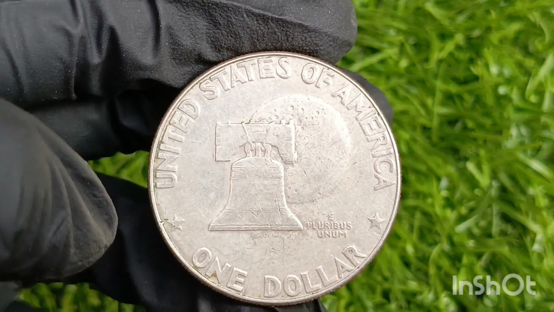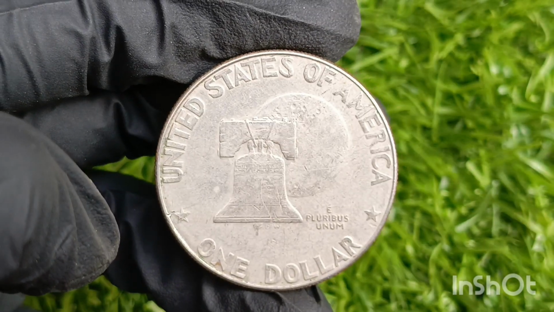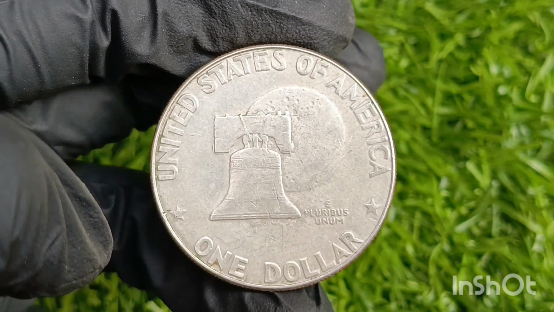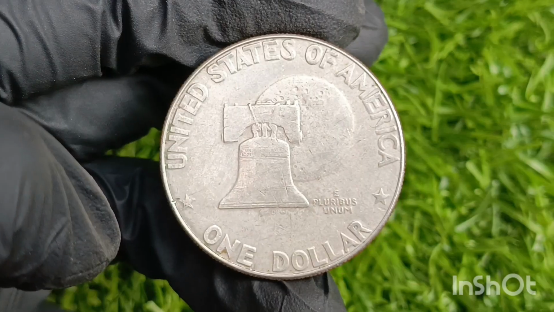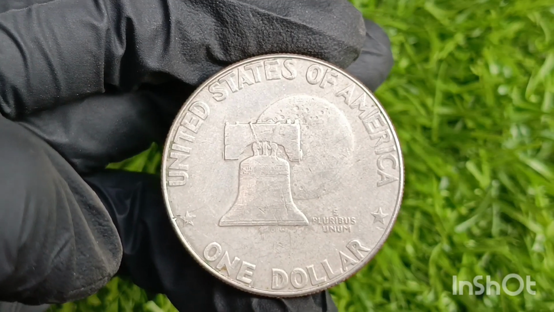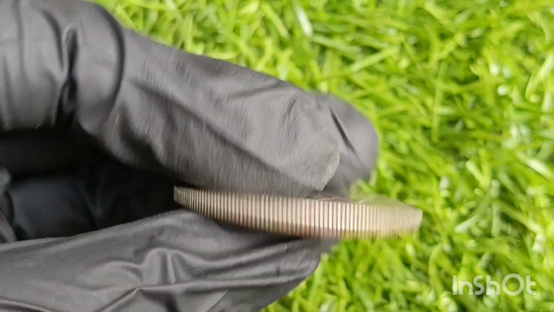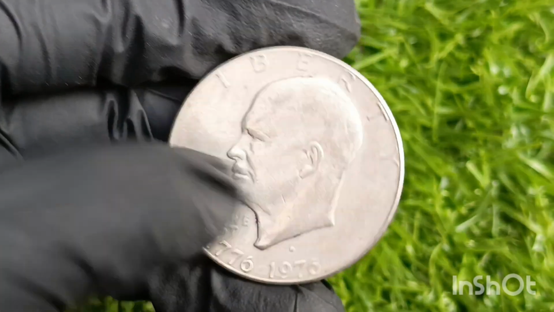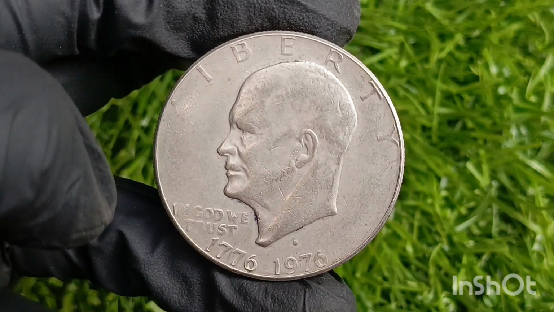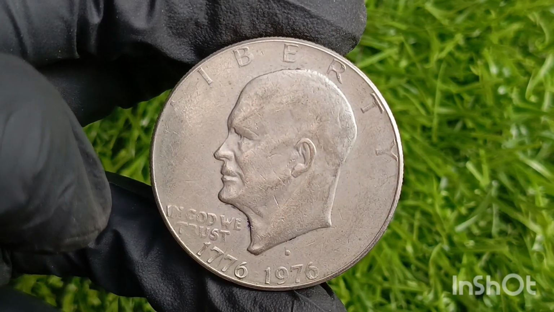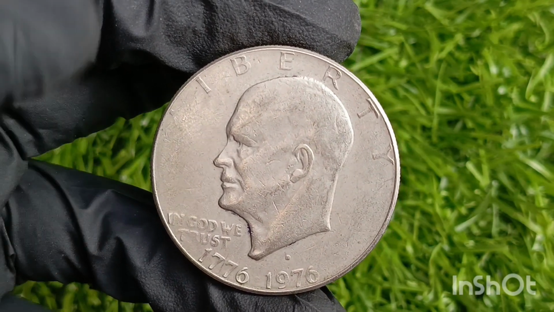Proof and silver issues with the S mint mark are notably more collectible due to lower mintage and silver content. Example: an MS66 Type 1 sold for up to $7,475. A Type 2 in MS66 fetched $14,400. Clip planchet error: value ranges roughly $40 to $400 depending on severity.